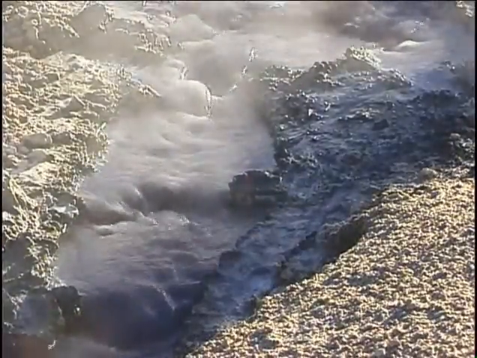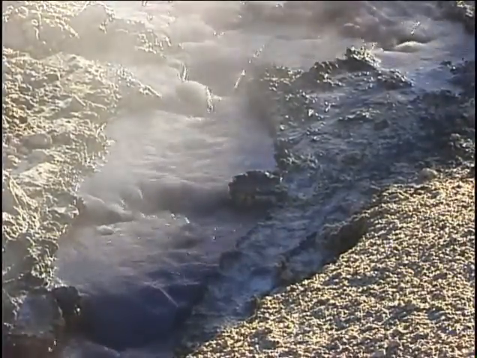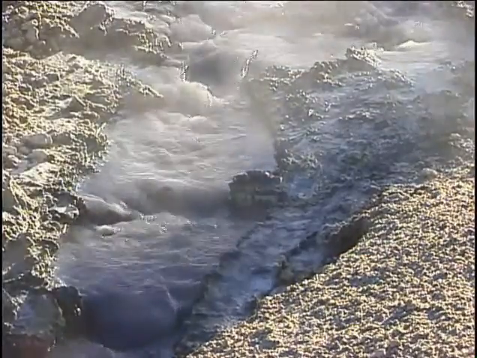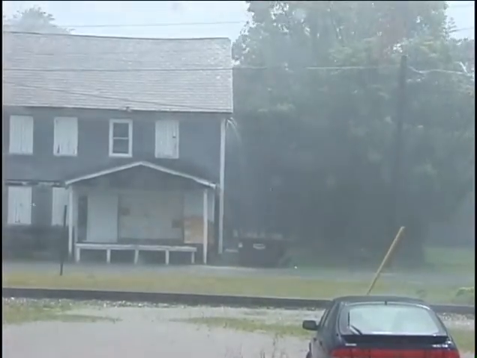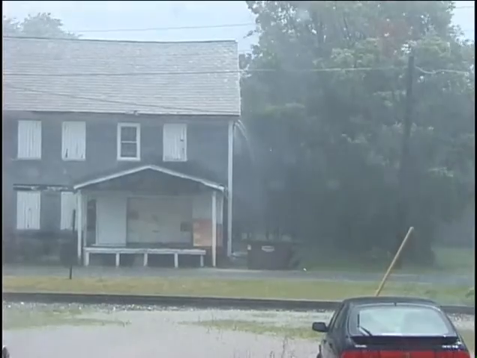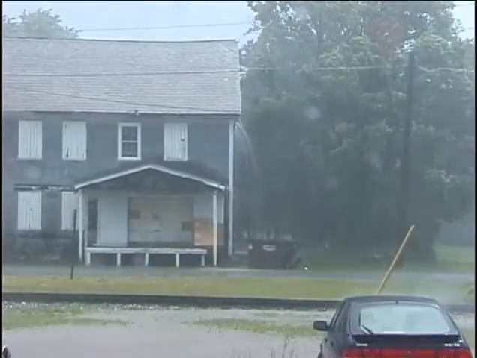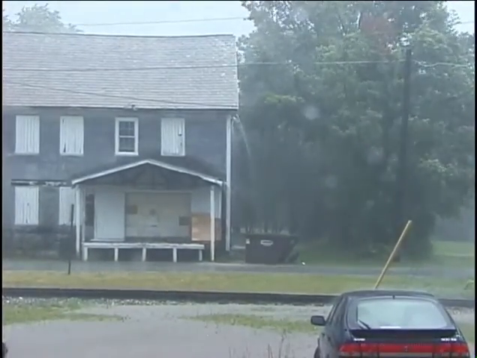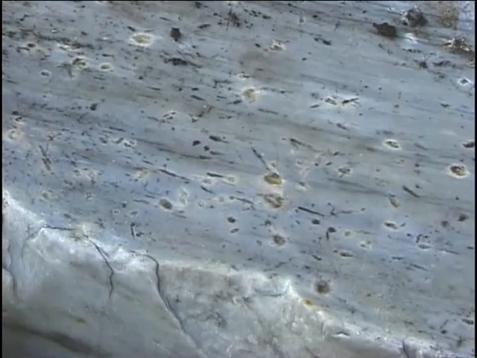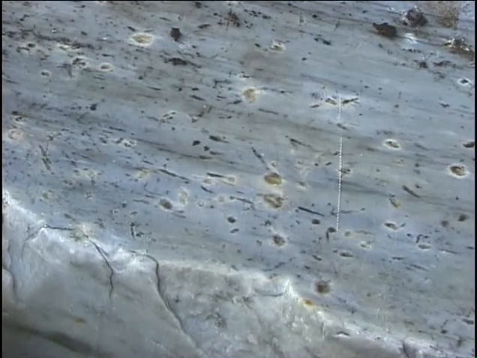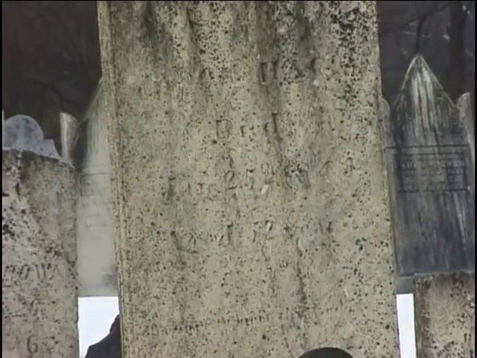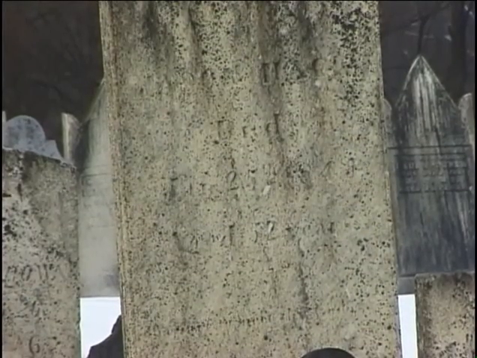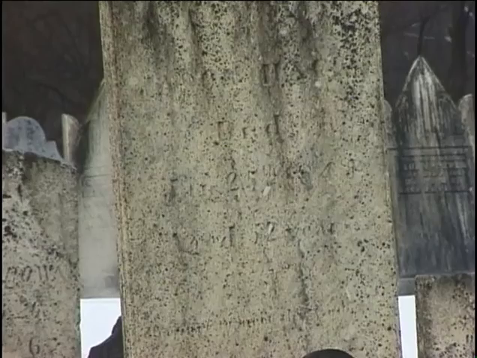It's a common occurrence, and water is the agent most responsible for chemical weathering. For example, when rainwater mixes with carbon dioxide in the air, an acid called carbonic acid is formed. Carbonic acid has the ability to alter many rocks, such as calcite, marble, and limestone, breaking them down chemically. This process played a major role in weathering this marble tombstone.